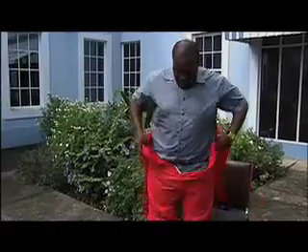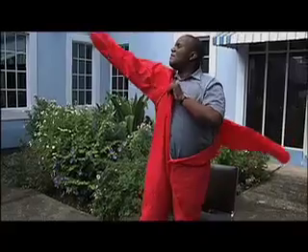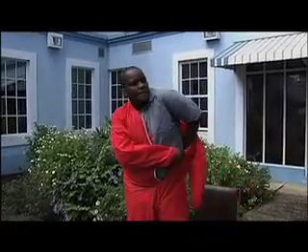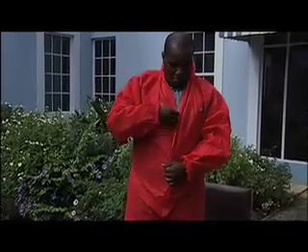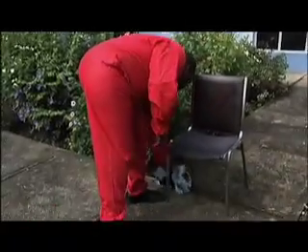This suit should be properly secured before you do anything else. That is what he is doing now, making sure that the suit is properly secured. After securing the suit, he then has to put on the respirator.